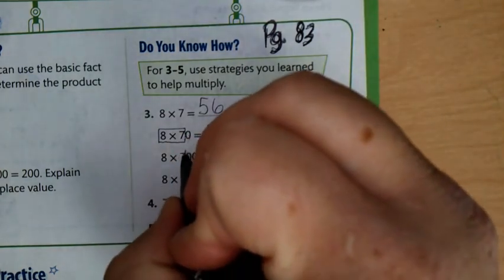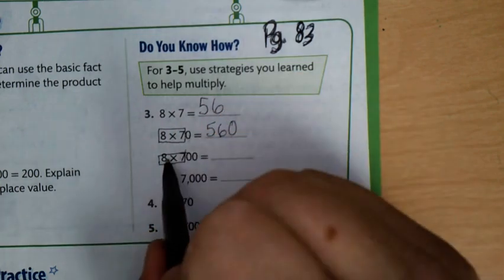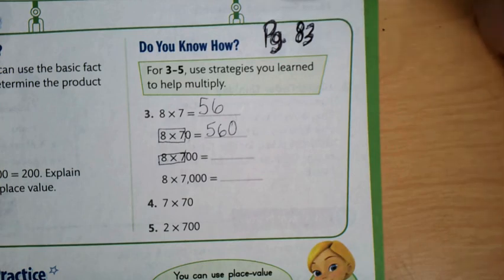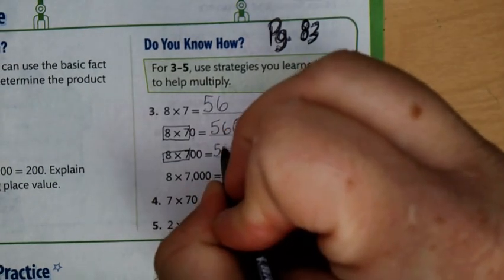If we use the same steps, I've got 8 times 7. What number am I going to start with? Try writing it in on your own right now. What am I going to start with? I hope you were like, oh, Mr. Campbell, I get this. It's 56, right?